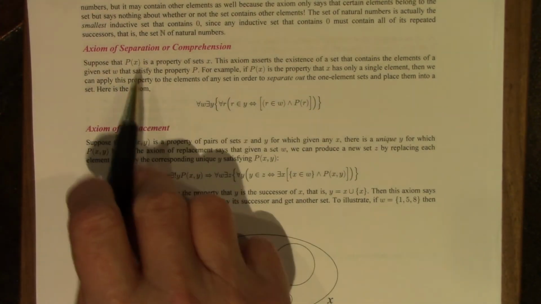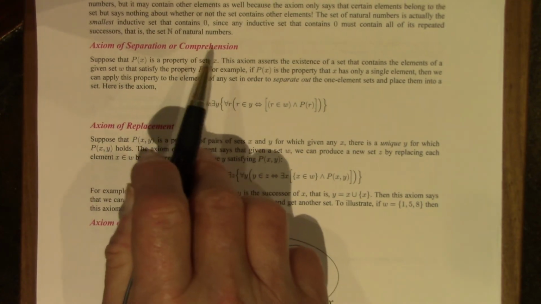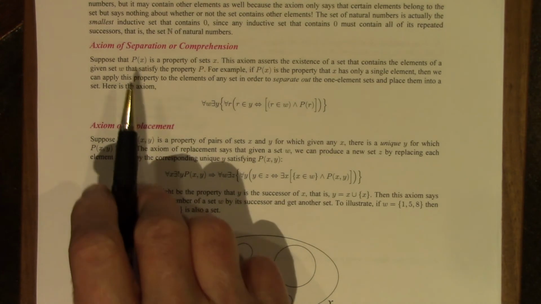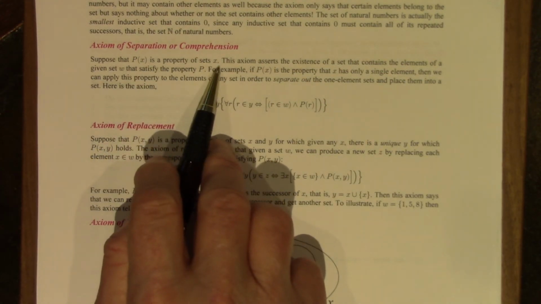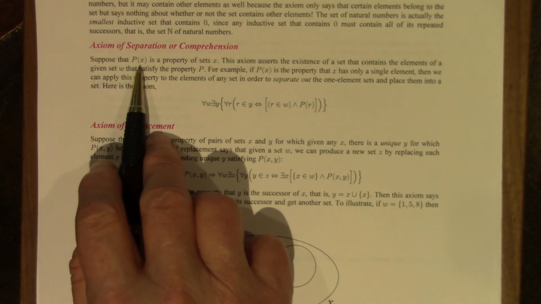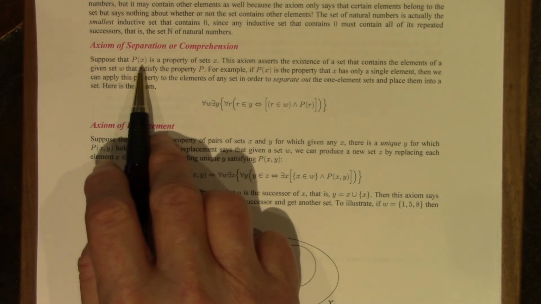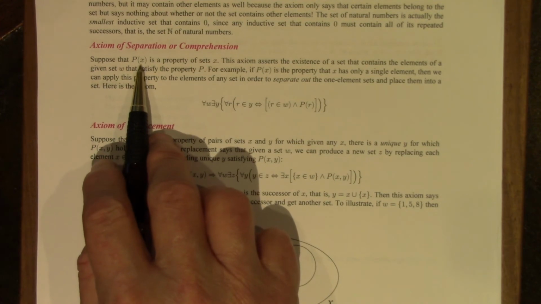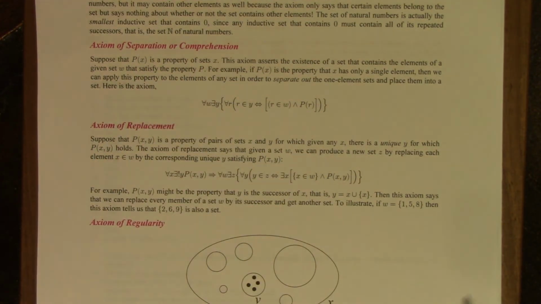The axiom of separation, also called the axiom of comprehension. Suppose that P of X is a property of sets. P of X could be the property that X is non-empty, contains more than 5 elements, closed under successors, any property that applies to sets.